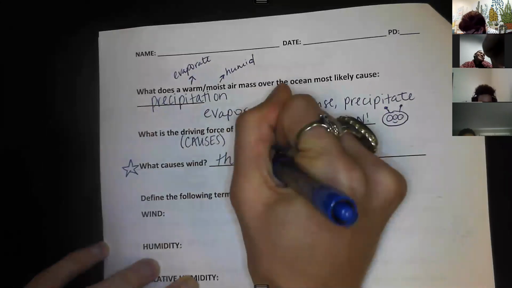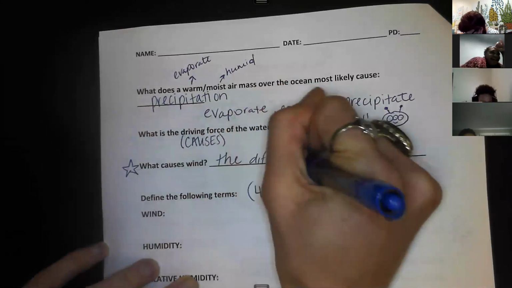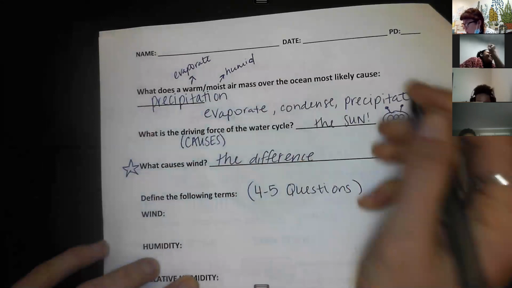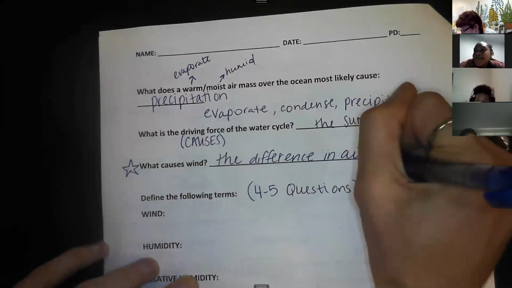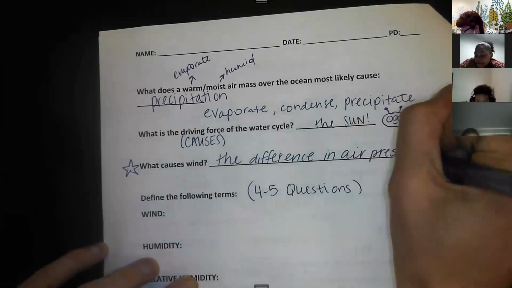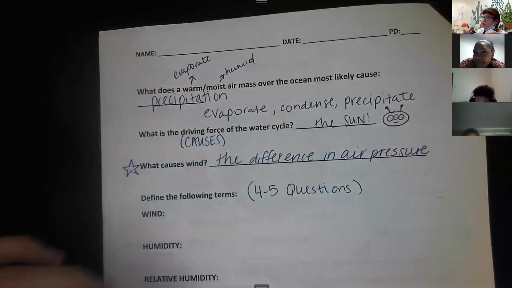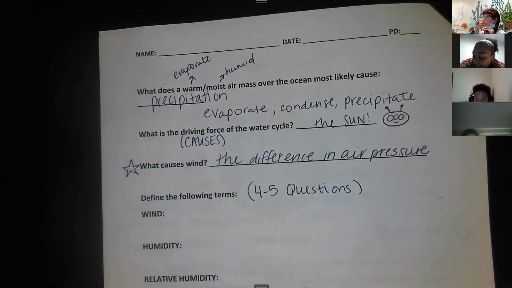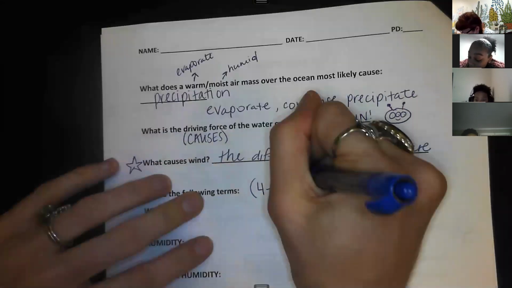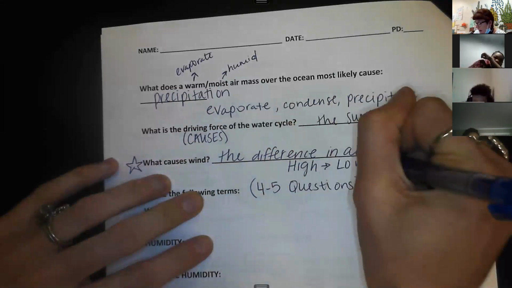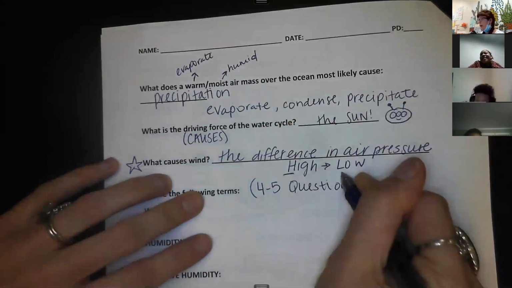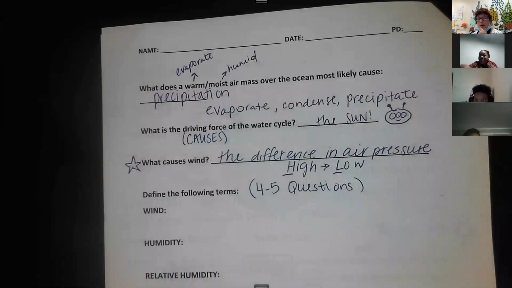The difference in air pressure. Thank you for those of you that referenced your notes. Today was super windy. It was moving from areas of what kind of pressure to what kind of pressure? No, remember what I said about the alphabet? High to low, right? Because H comes before L in the alphabet.